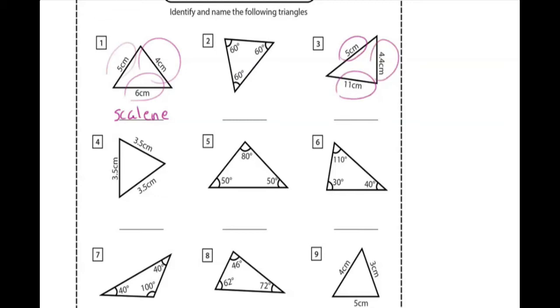All right, I'm going to jump over number 2 because I want another one where we just see the sides. And you'd ask yourself, are the sides different or the same? Of course, they are different, and so it is scalene. Let's jump down to this one. Look at all of these: 3.5, 3.5, 3.5. So this one is going to be equilateral.